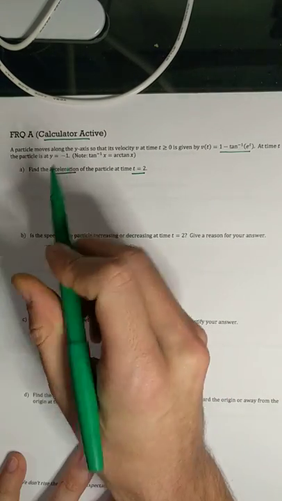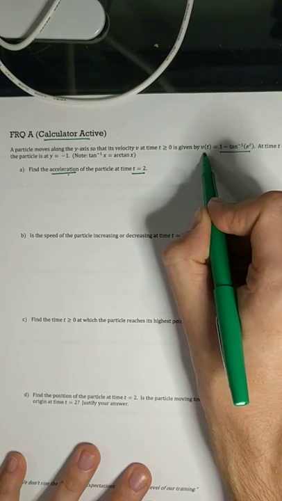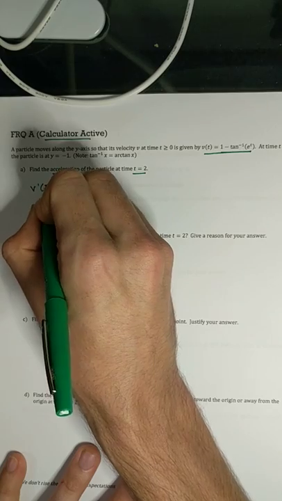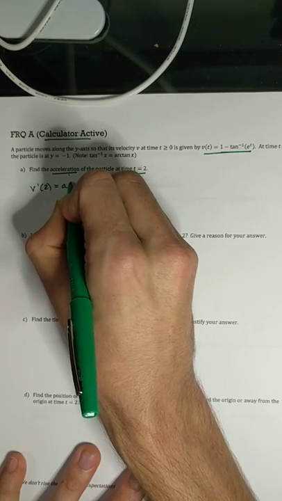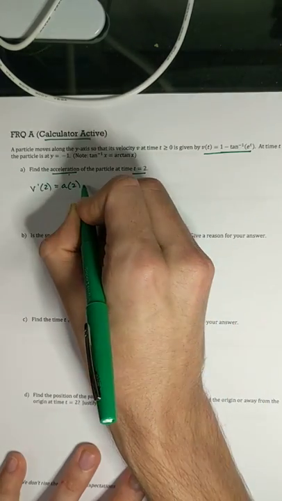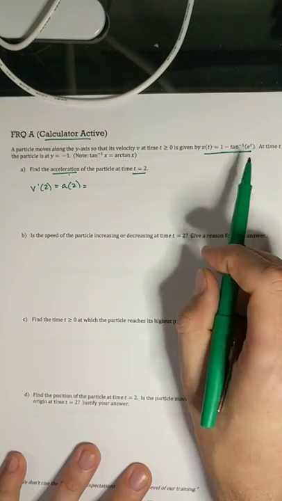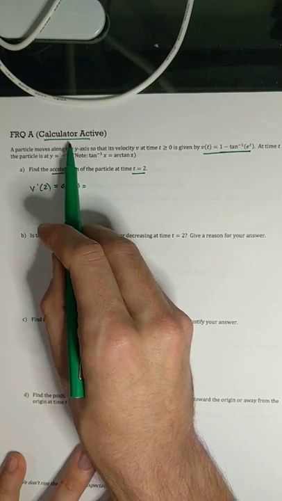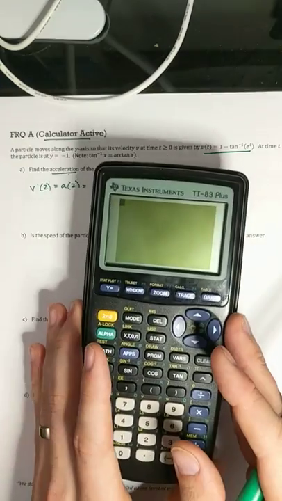Well, I know from my physics knowledge that the acceleration is the derivative of velocity. So if I find v prime of 2, that's going to be equal to a of 2, and I just need to find that value. This would be a pretty complicated function to take the derivative of. Luckily, I'm on a calculator active section, so I can use my calculator.